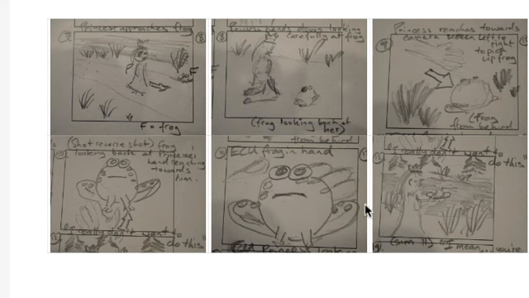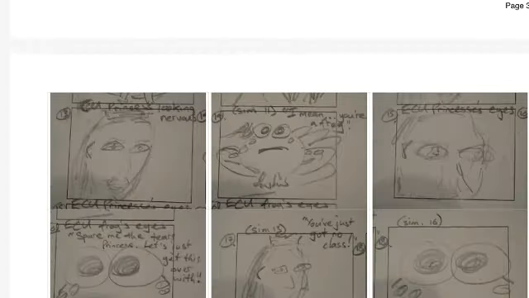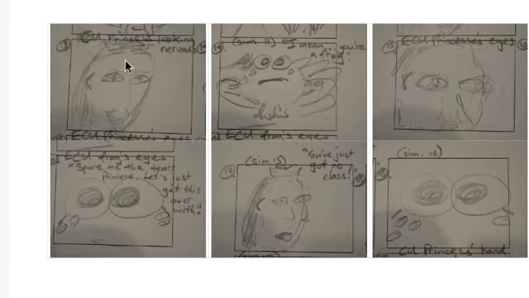ECU, the frog's in the hand, brings the frog up close to the princess. Princess is looking nervous. Shot to the frog. I mean, you're a frog. ECU of the princess's eyes. ECU of the frog's eyes. Spare me the tears, princess. Let's just get this over with.